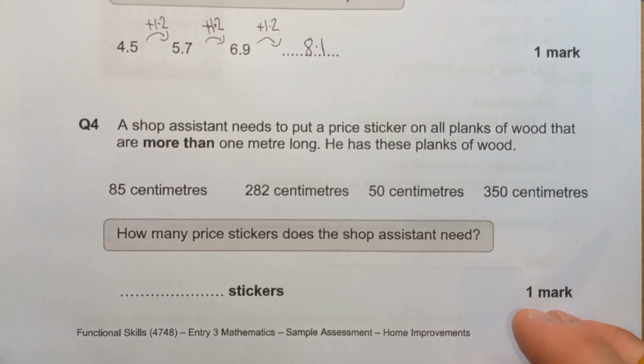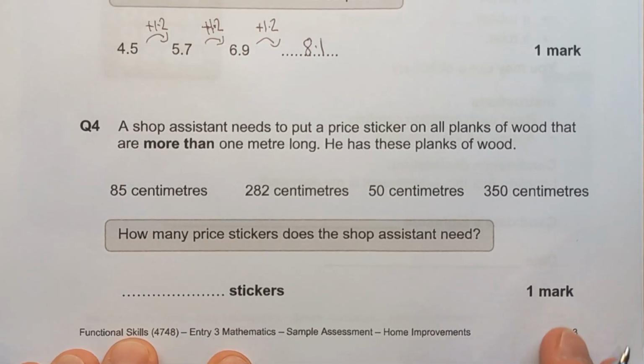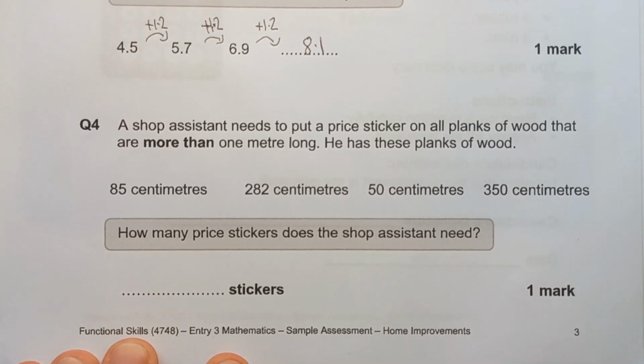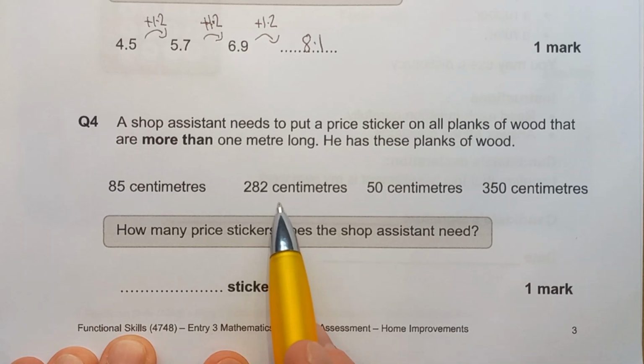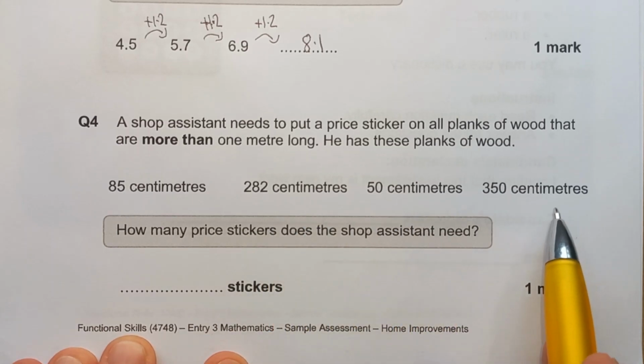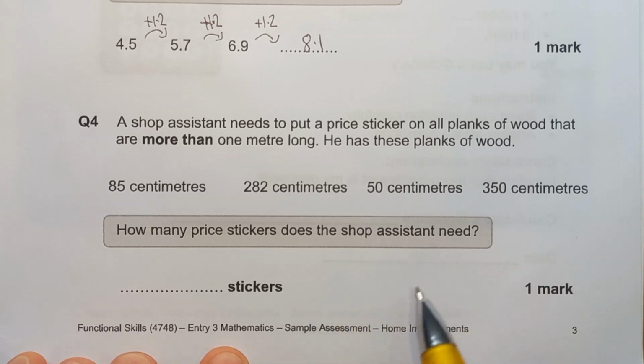Okay. Question 4. A shop assistant needs to put a price sticker on all planks of wood that are more than 1 metre long. He has these planks of wood: 85 centimetres, 282 centimetres, 50 centimetres and 350 centimetres. How many price stickers does the shop assistant need?